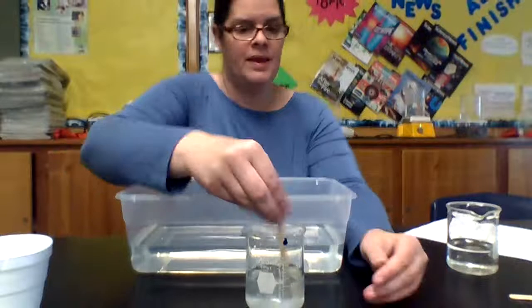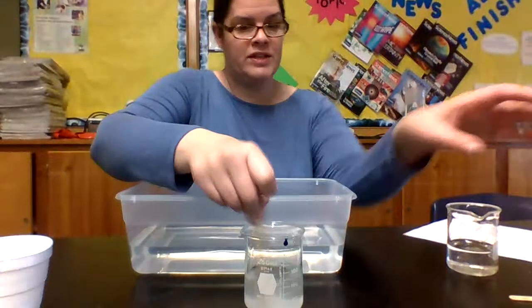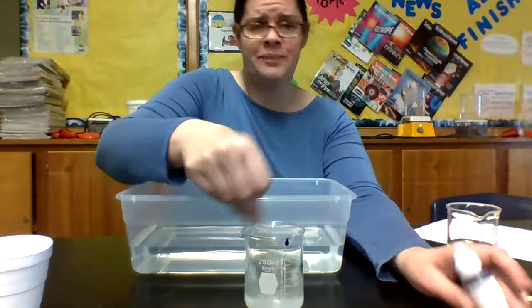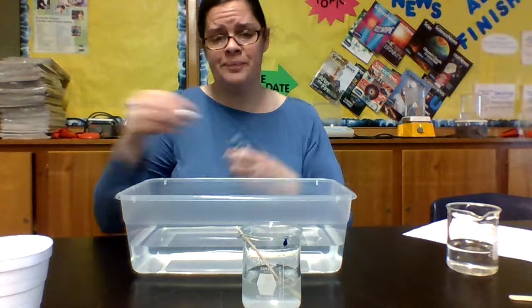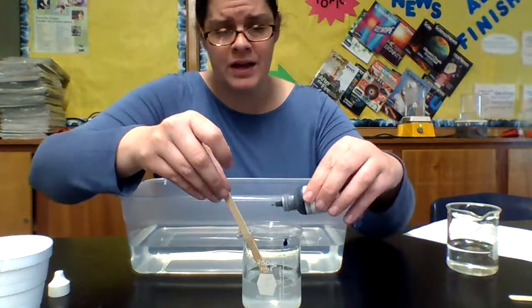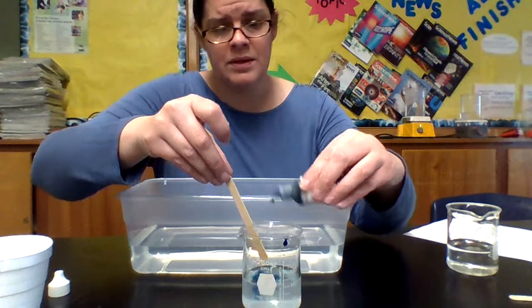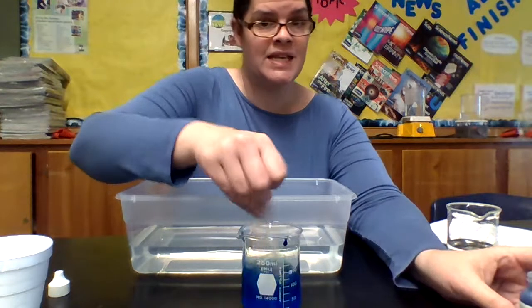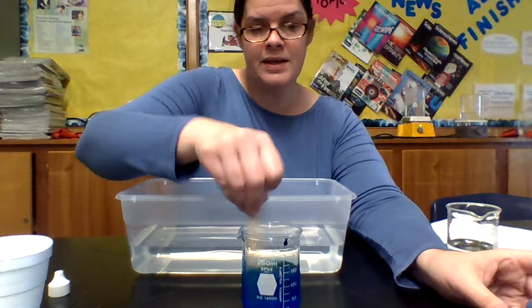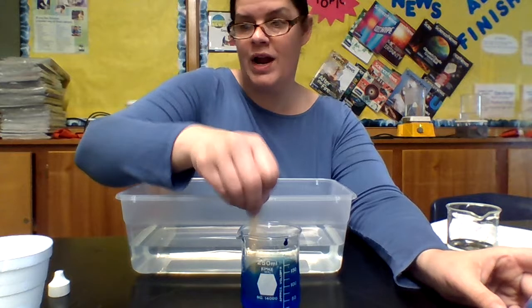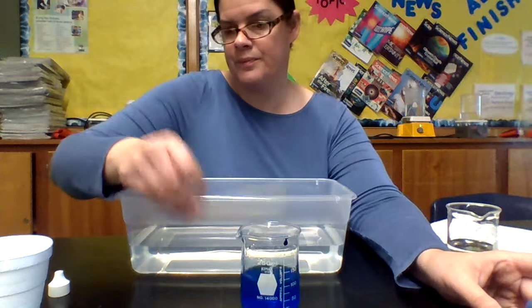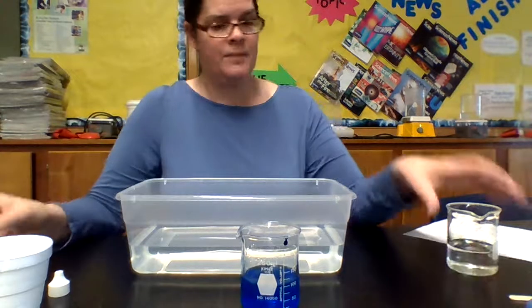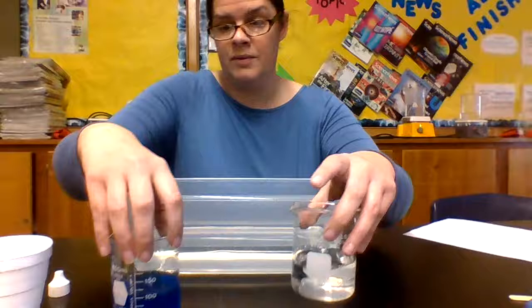Okay. So I'm going to add some food coloring into it. And I think for the salt water, I'm actually going to add blue. I'm just going to pretty much use the same things that I did yesterday. And I'm going to add a couple of drops, just enough that we'll be able to see the difference. All right. Okay, so I'm going to put that over here. So this is my salt water.